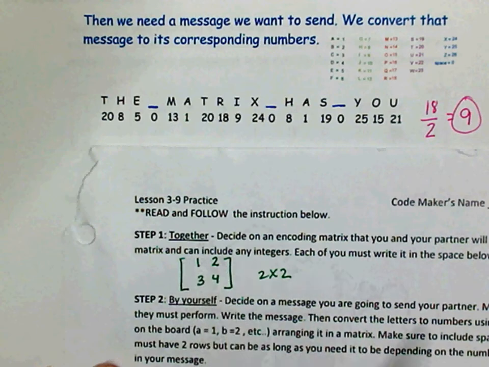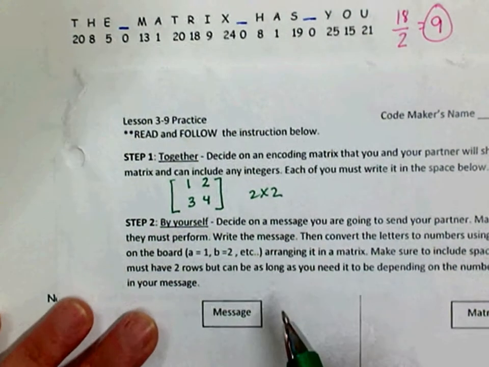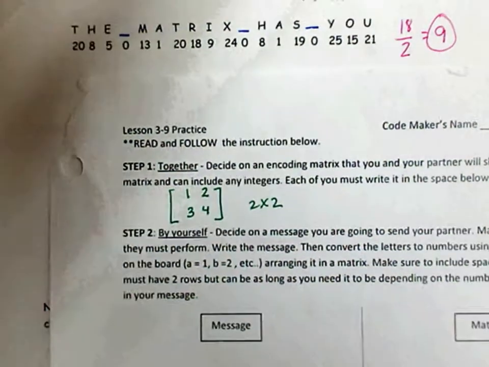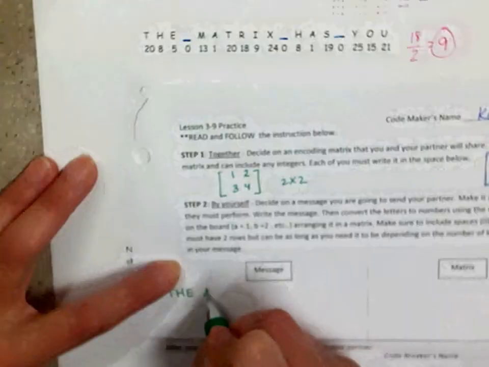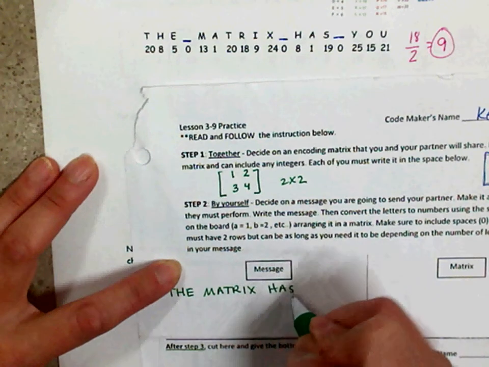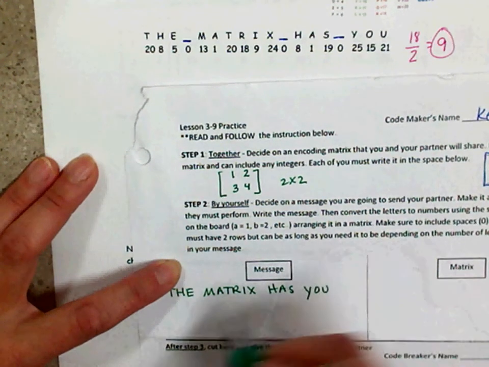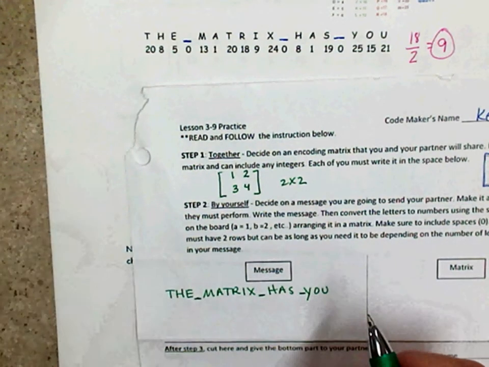Step 2, we're going to write a message. Since this is just showing you how to do it, this is the message I want you to write in box 2. The matrix has you. Kind of original, aren't I? And don't forget, you need to have your spaces. Otherwise, it's a bunch of words written together.